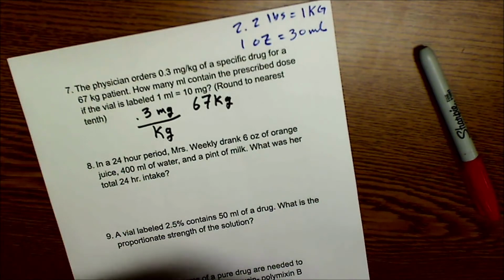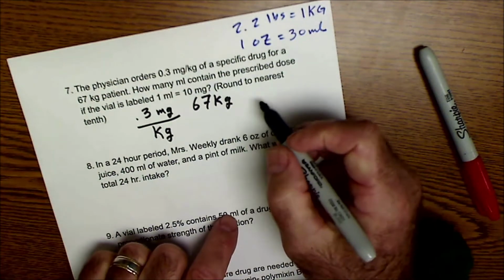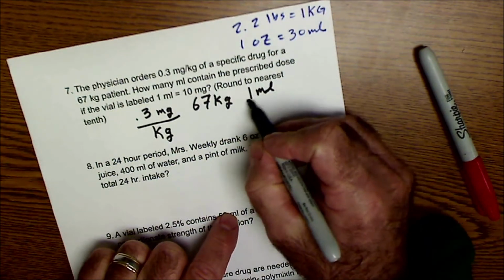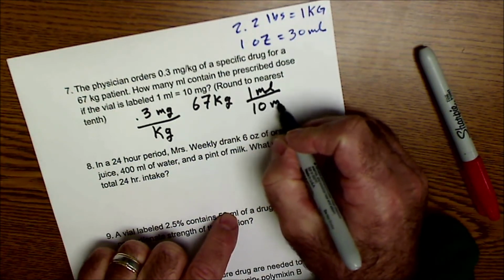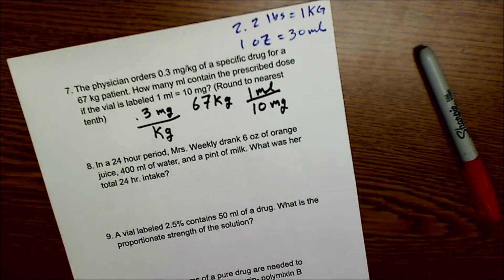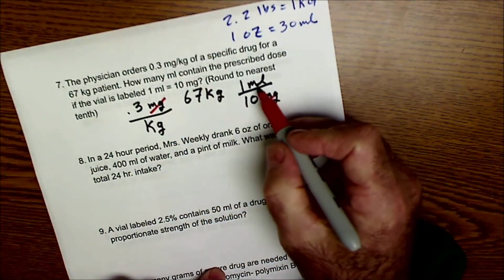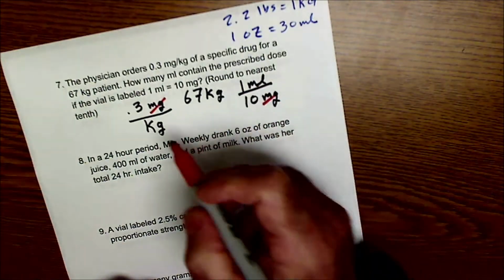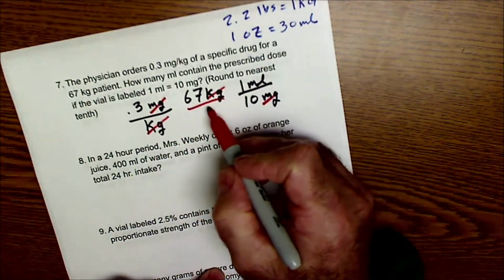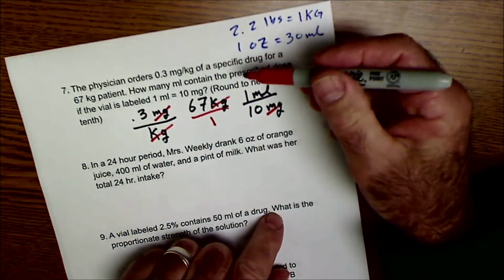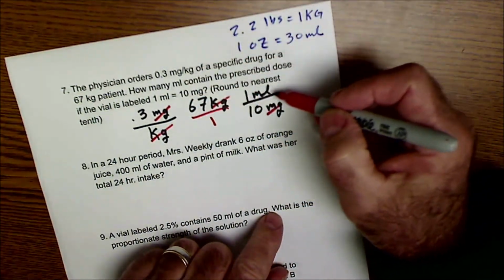1 milliliter equals 10 milligrams. So we know that we're going to have to put 1 milliliter in the numerator, 10 milligrams in the denominator. And I know that because I'm trying to get rid of these milligrams and end with milliliters. So my kilograms will cancel. This will be over 1. And I think that's it. And that's what I'm looking for, is milliliters.